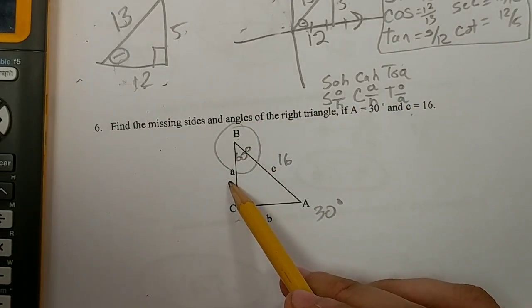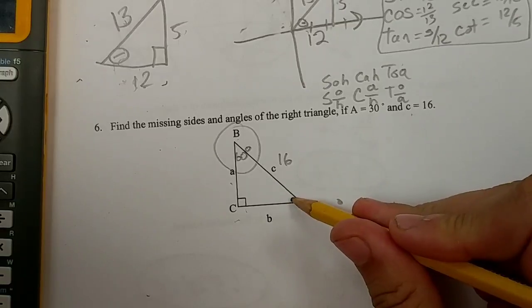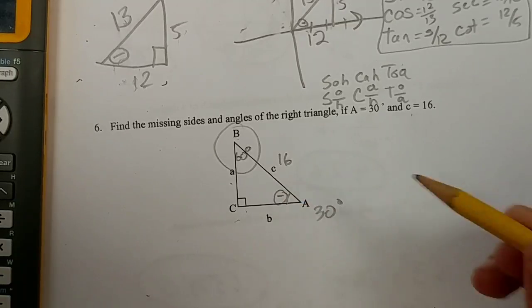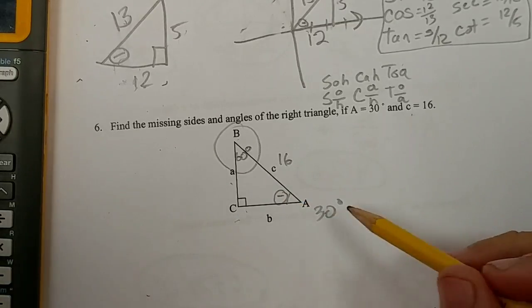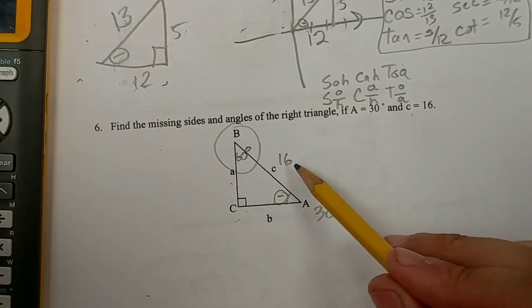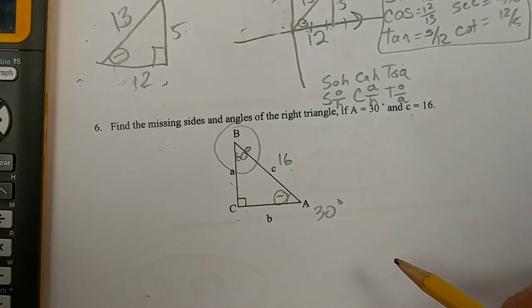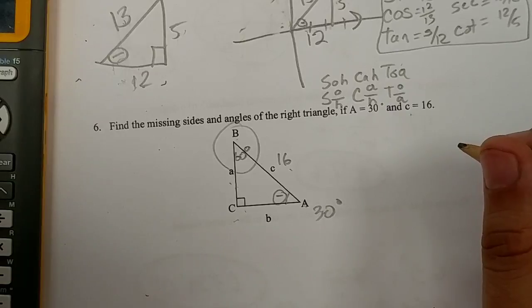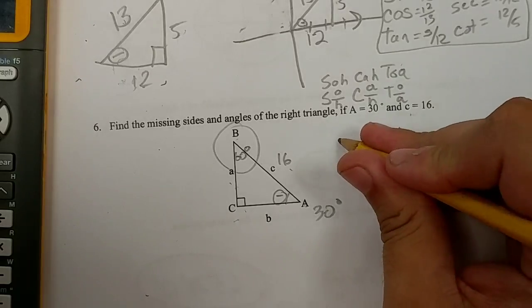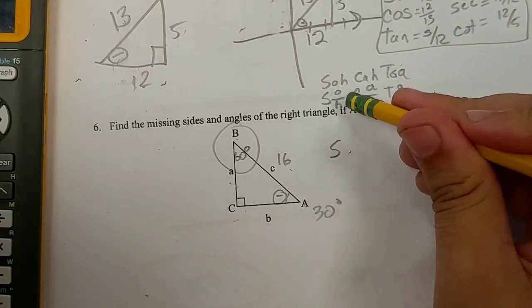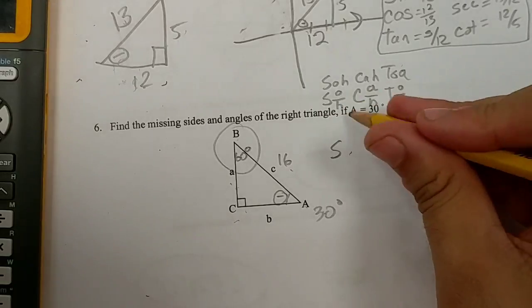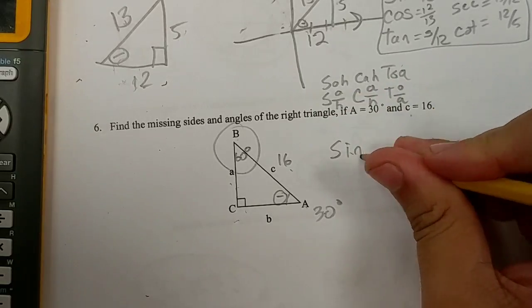Let's find the missing side here. Let's use this angle since that's the one they gave us. I'm going to call this theta. So I need the opposite and the hypotenuse of 30 degrees, which is going to involve SOHCAHTOA, so sine, because it's opposite and hypotenuse.